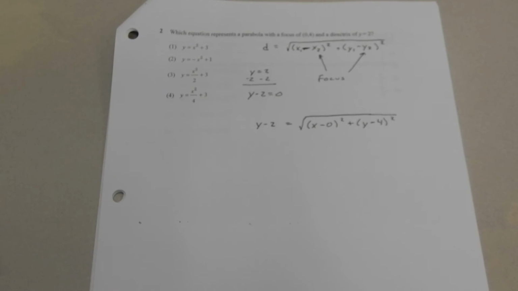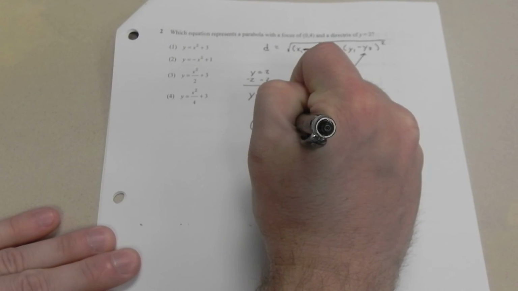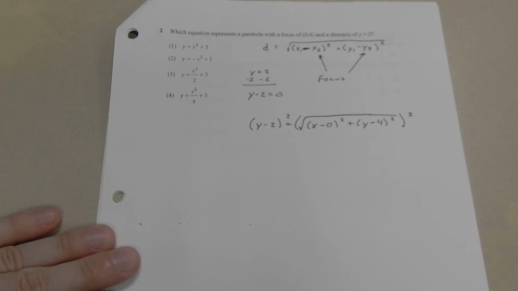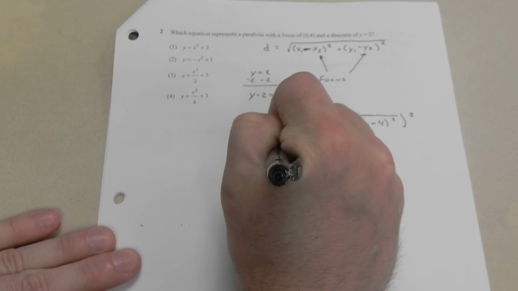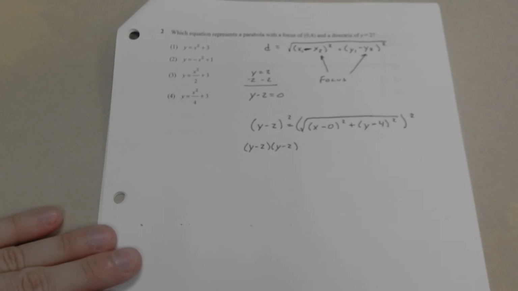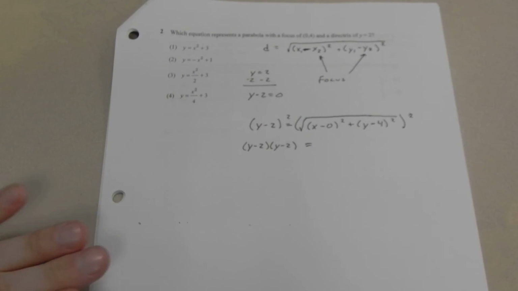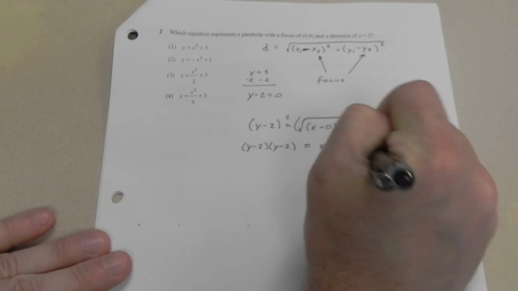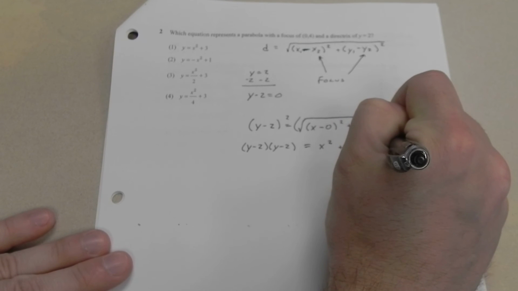Now, this is a radical equation. My radical is isolated, so I can go ahead and square each side of the equation to eliminate the radical. Y minus 2 squared is y minus 2 times y minus 2. On the other side of the equation, the square root and the squaring cancel one another out. I'm left with x squared plus (y minus 4) squared.